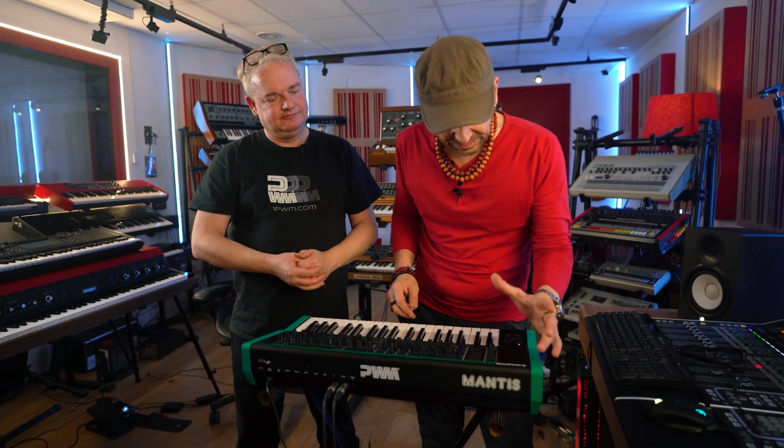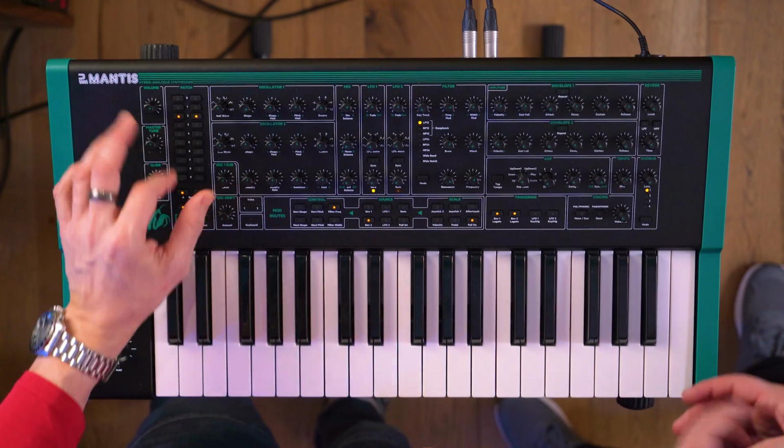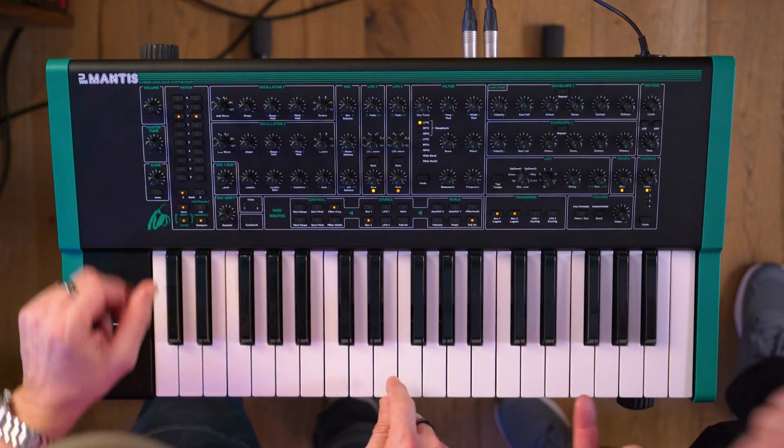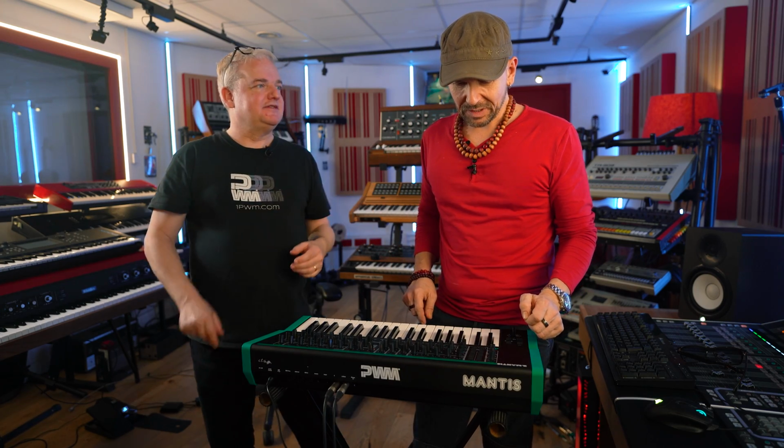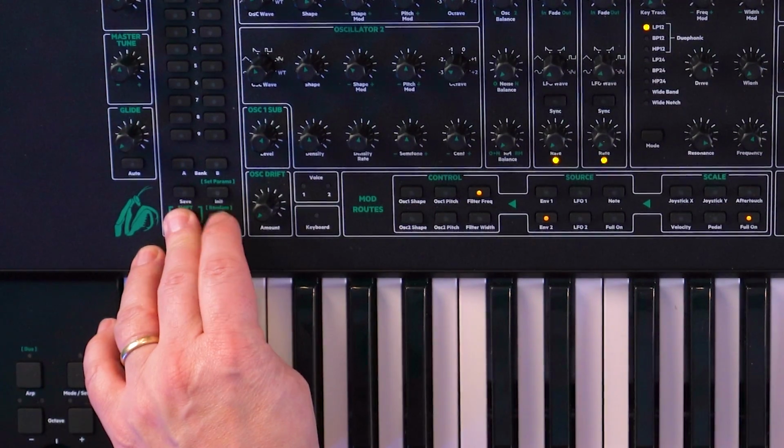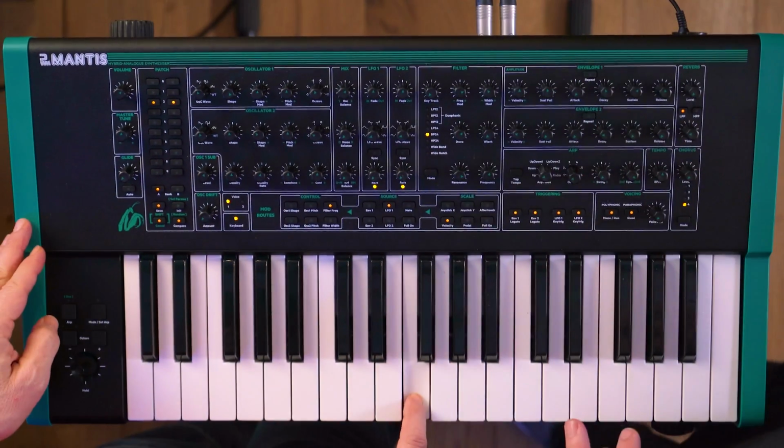I'll begin at the beginning. Patch 0. You can do an init patch. There's various ways to blank it. You can press the init button. You can do shift and init, and that'll create a randomized patch, which is quite good. It's the bottom two, shift and compare. That generates random values all over the synth.